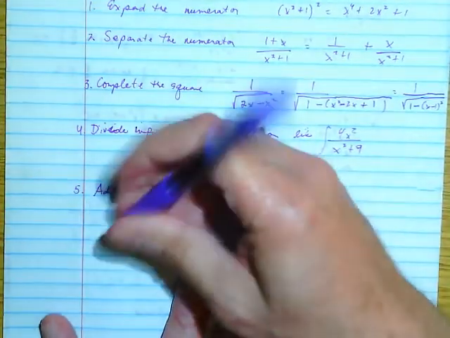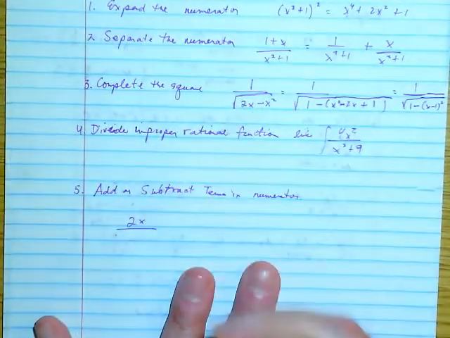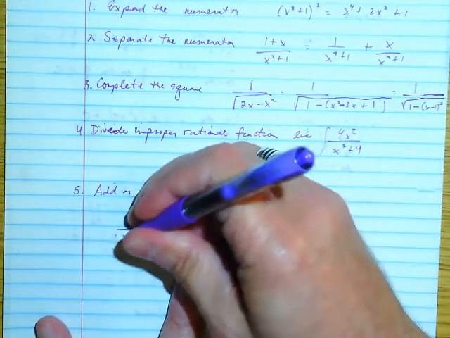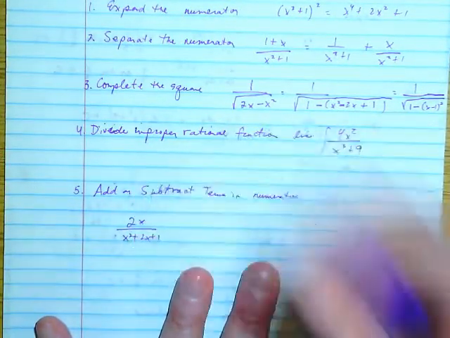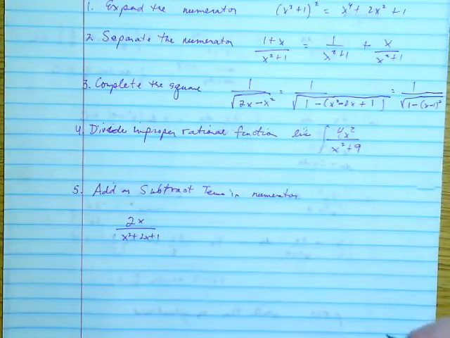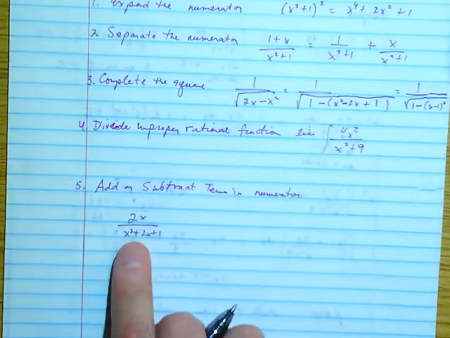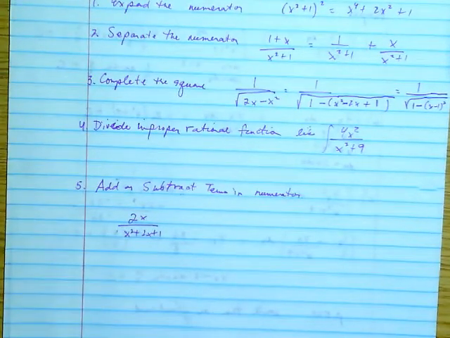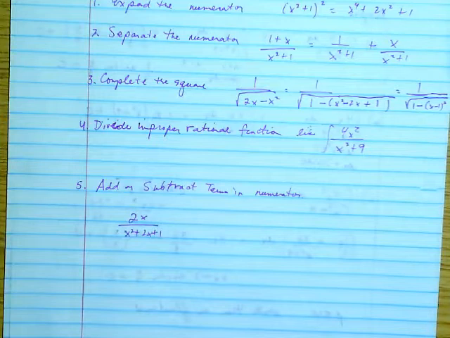So an example of that might be 2x over x squared plus 2x plus 1. Okay? And again, we're just working with the integrand. We're not doing the integral. We're just working with the function. We're trying to take the integral out, the integrand.